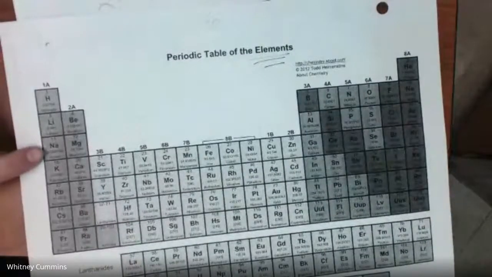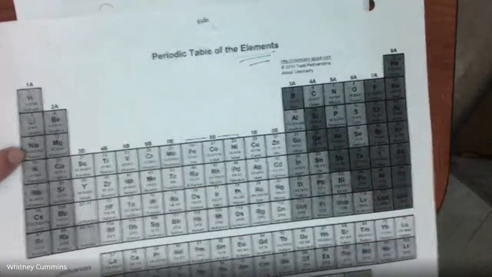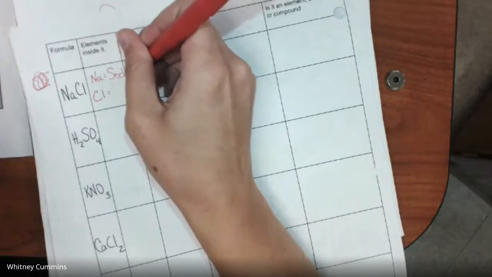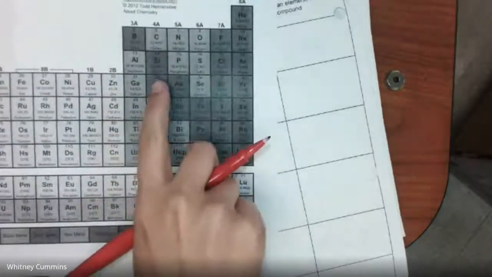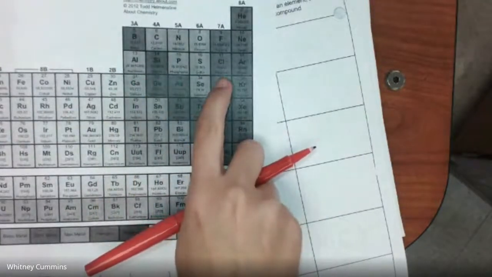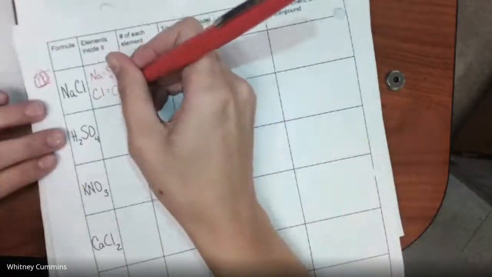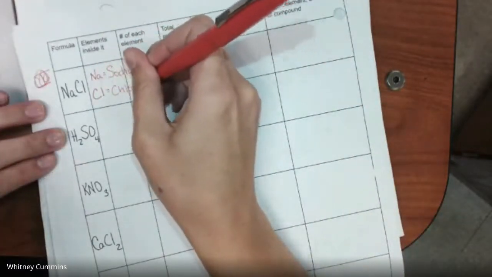All right, so I have sodium for Na. I'm just going to write it down. Okay, Cl, I'm going to look for it on my periodic table. It's over here somewhere. All right, now I'm going to spell it correctly because it tells me how to spell it. Okay, so these are the elements that are inside this chemical formula.